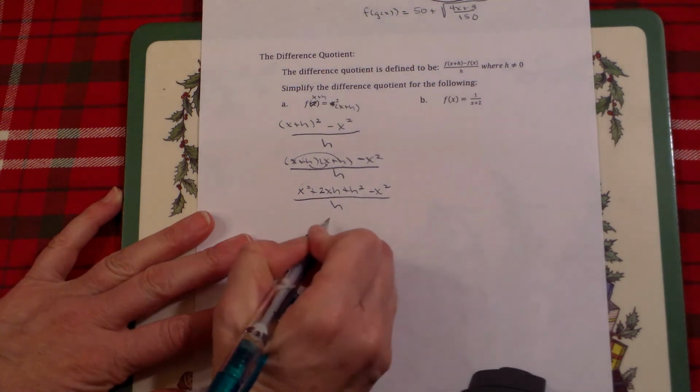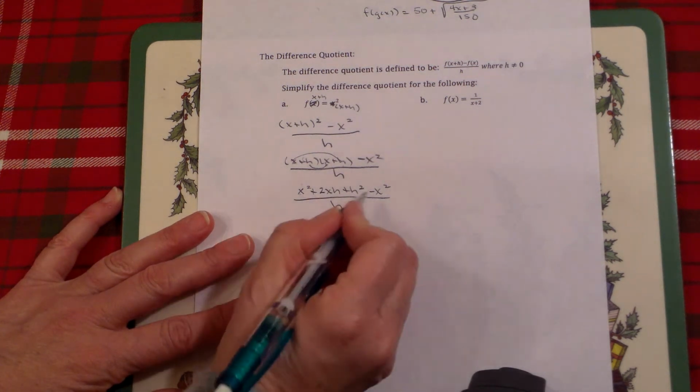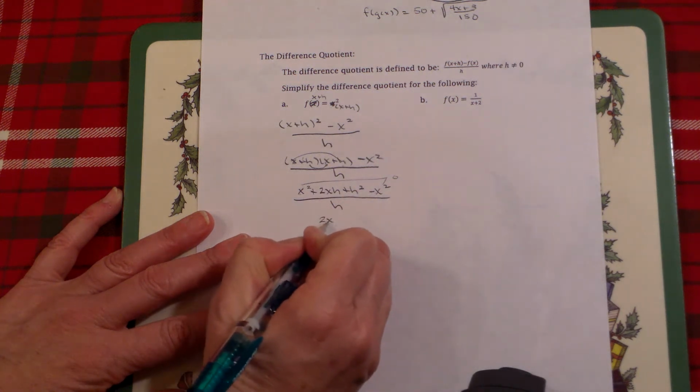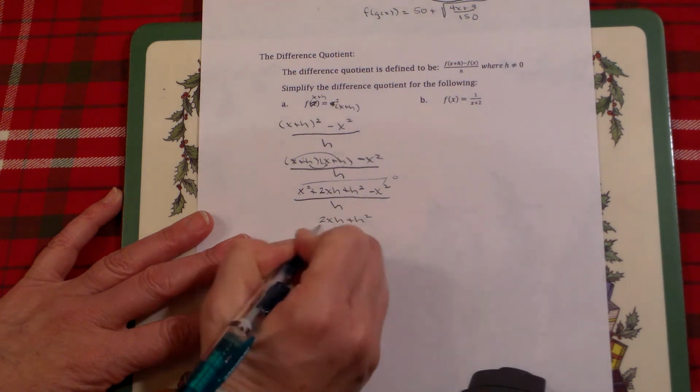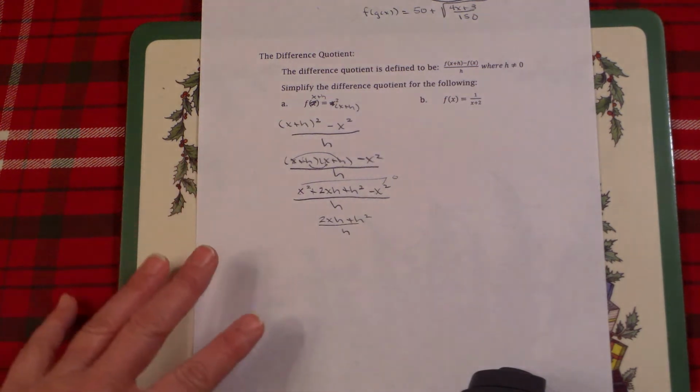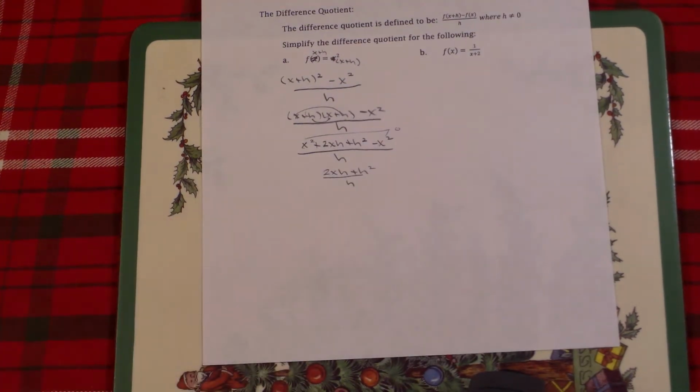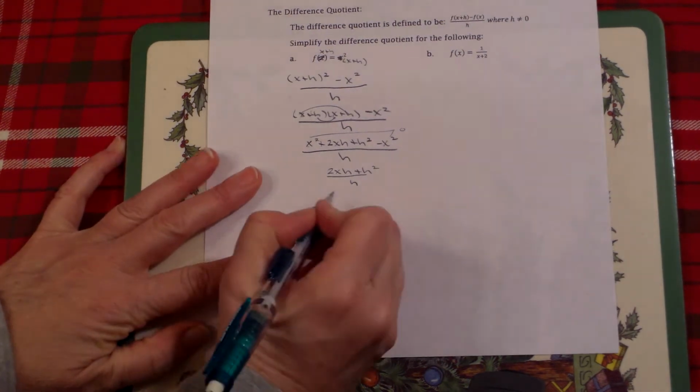And when we come down to x squared and negative x squared adding to 0, we're going to call this 2xh plus h squared over h. And then you're going to remember from Math 21 that if you have a common factor, you should factor it out.